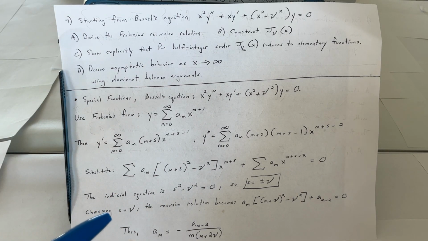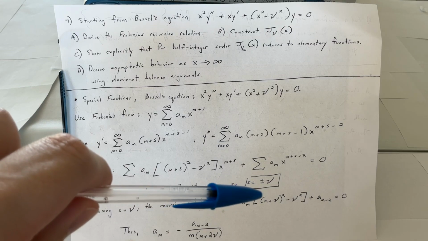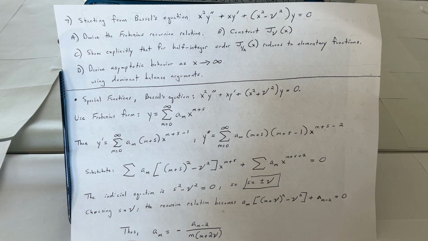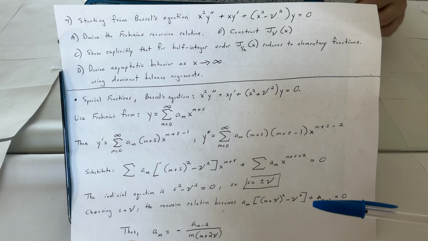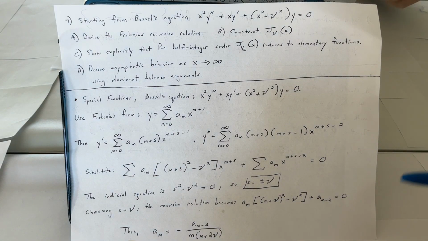So choosing s equals nu, the recursion relation becomes a sub m times the quantity (m plus nu) squared minus nu squared, plus a sub m minus 2, equals 0. So that's the recursion relation, and thus a sub m equals negative a sub m minus 2 over m times the quantity (m plus 2 nu).